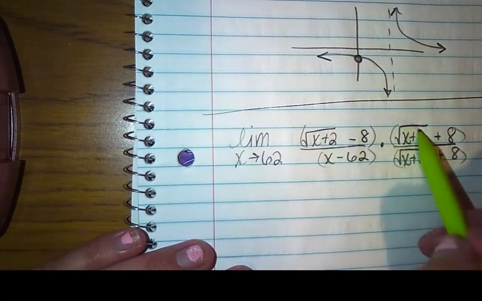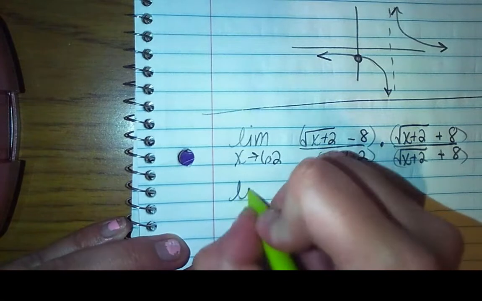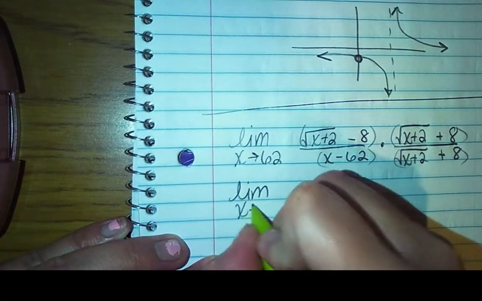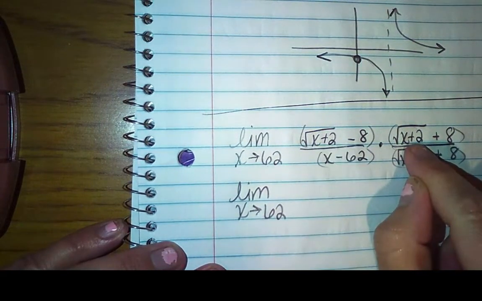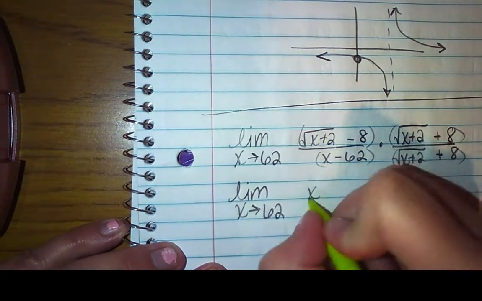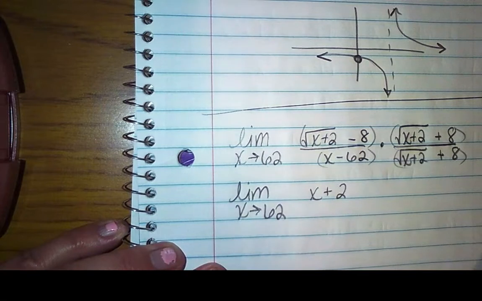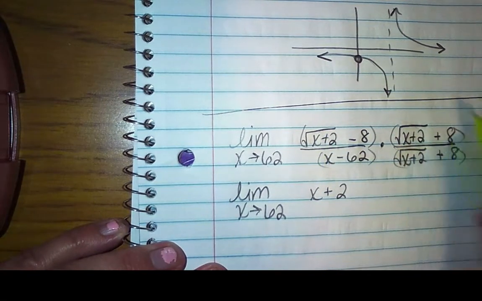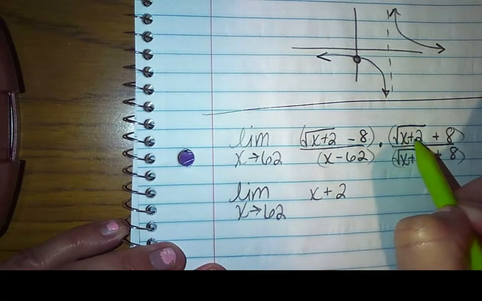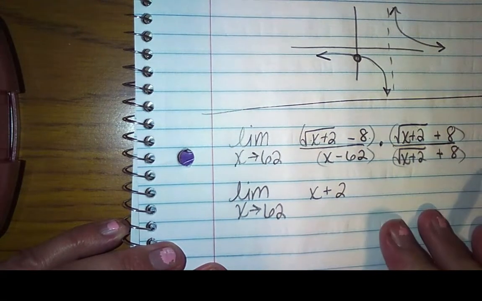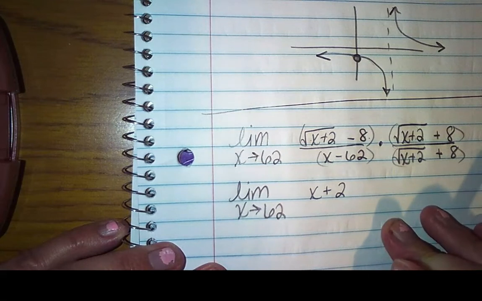So I say that to say this. I'm going to FOIL the top and rewrite. So I've got the limit as x approaches 62 of a root times itself, means the argument pops out. And then I've got 8 times this thing, and then I've got negative 8 times this thing. So my middle terms, when I'm foiling, are going to reduce out.